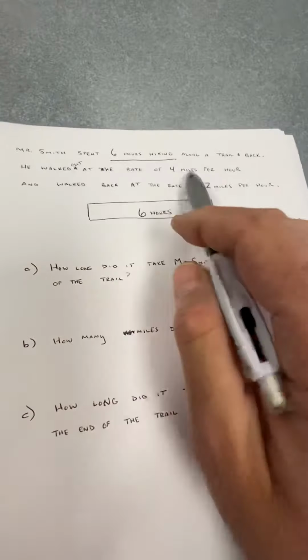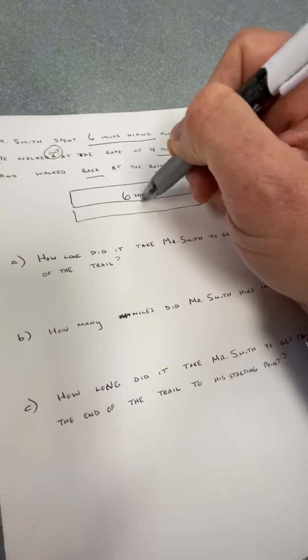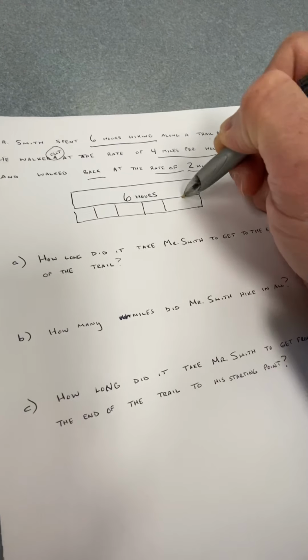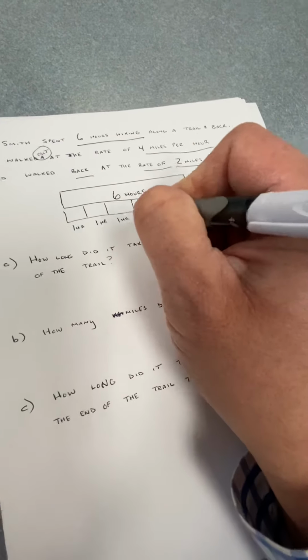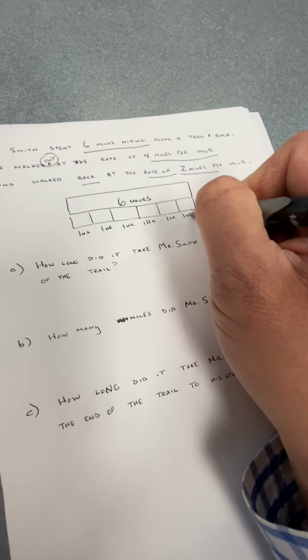He walked out at the rate of 4 miles per hour, so out to the end of the trail, 4 miles per hour, and then he walked back at a rate of 2 miles per hour. And so what I'm going to do when we talk about miles per hour is I'm going to break these up into 1 hour sections. So each one of these boxes represents 1 hour. Sorry, I'm trying to hold the phone and write at the same time.